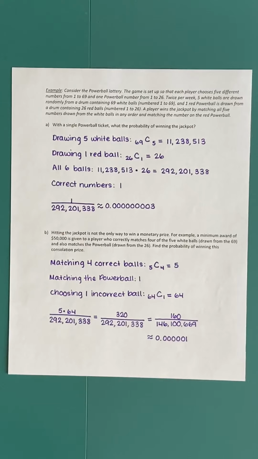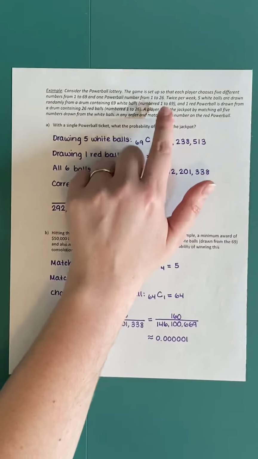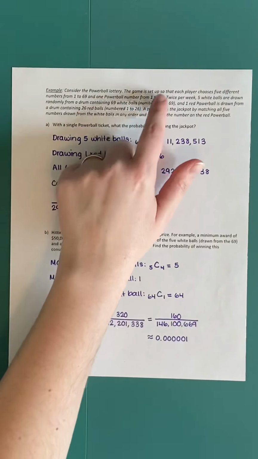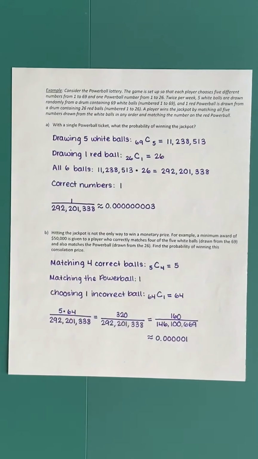So twice per week, 5 white balls are drawn randomly from a drum containing the 69 white balls. So in other words, those are representative of the first choice you made. And then 1 red Powerball is drawn from a drum containing 26 red balls. So that again is representative of the second choice you had to make on your lottery ticket. So a player wins the jackpot by matching all 5 numbers drawn from the white balls in any order and matching the number on the red Powerball. So in other words, to win the whole thing, you have to match every single number. All 6 numbers have to match.